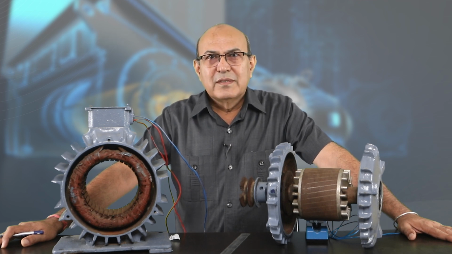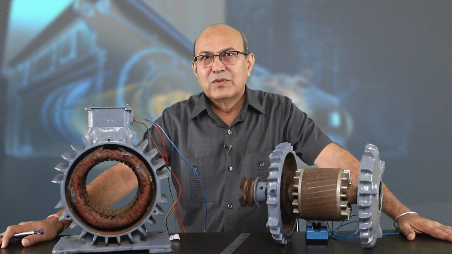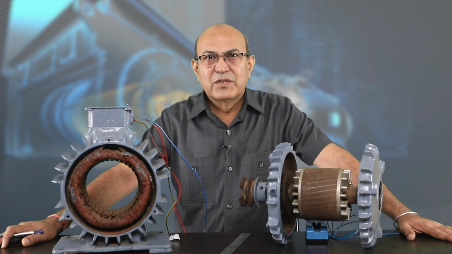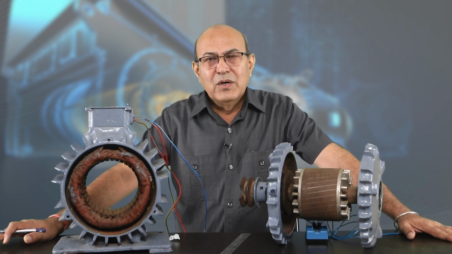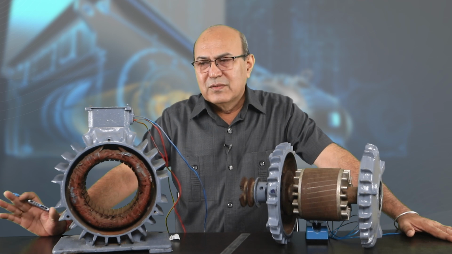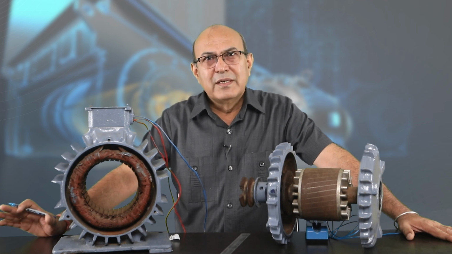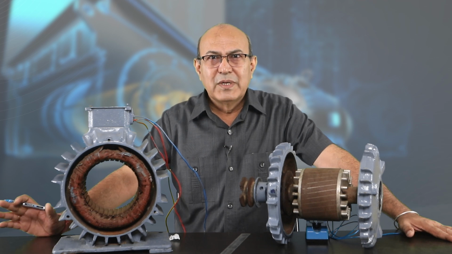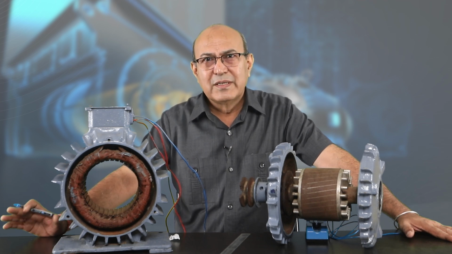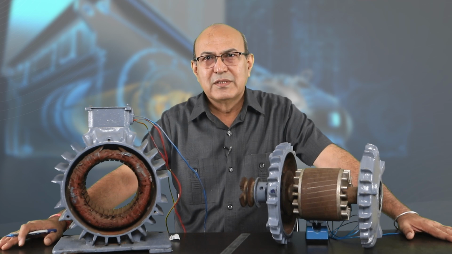In today's lecture, we will understand the fundamentals about AC machines. We will discuss the induction motor, synchronous motor, their constructional details and their principle of operation. Once we go through these basic fundamentals, it will be easier for us to understand the phenomena behind the installation, maintenance and testing of these AC machines.